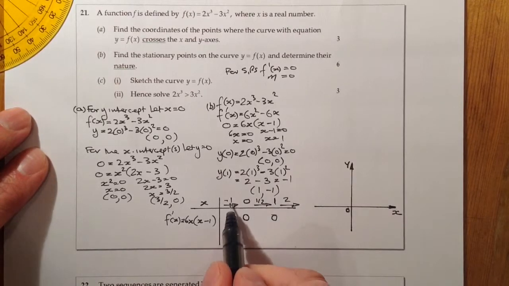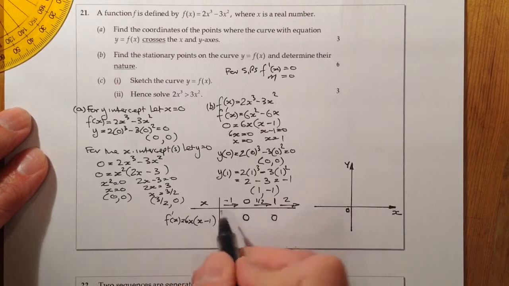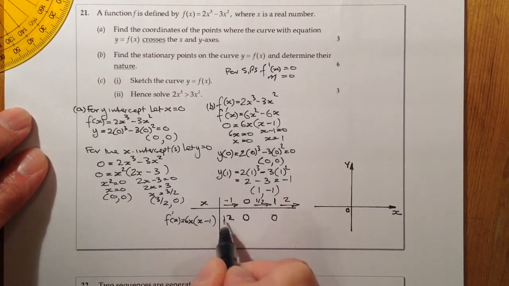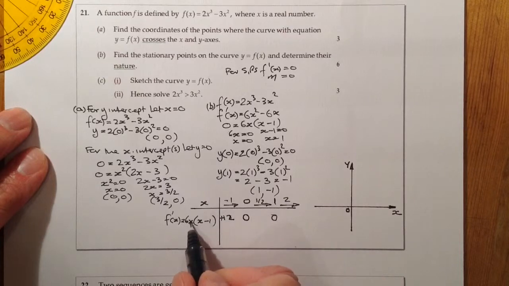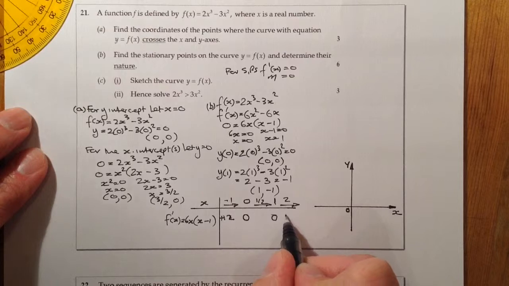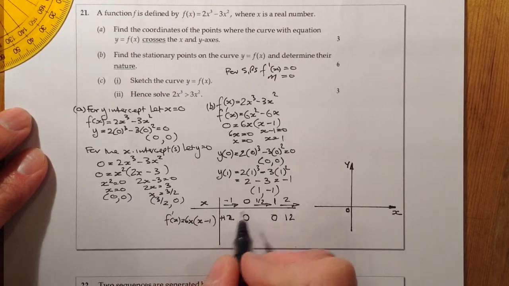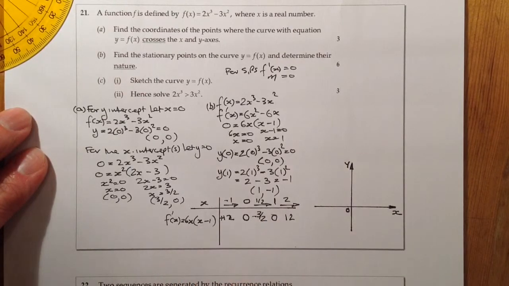If I substitute a minus 1 into this equation, I'll get 12 out. Minus 1 going in there gives minus 6, and minus 6 times minus 2 gives me a positive 12. If I substitute a 2 in here, that's 12 times 1, so that gives me 12 at this side as well. If I substitute a half in, I'll get a negative, negative 3 upon 2.